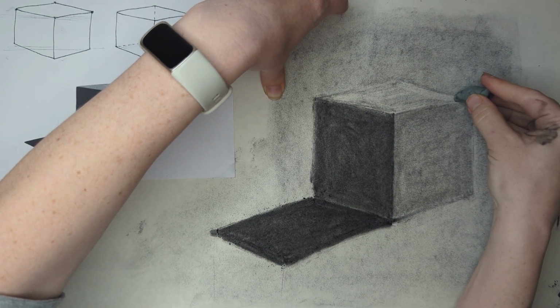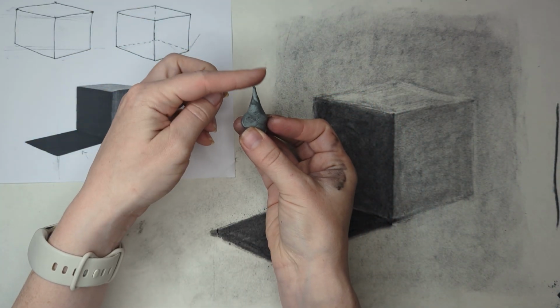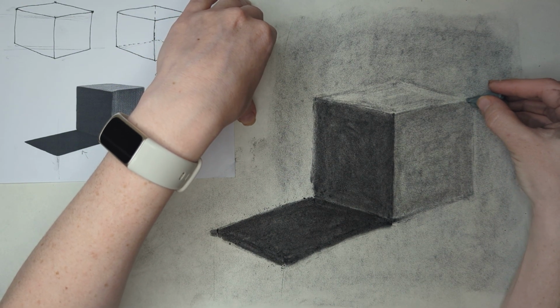Near the corner, it's going to get really skinny, so I'm making sure to make the tip of my eraser thin so I can really get into the corner there.